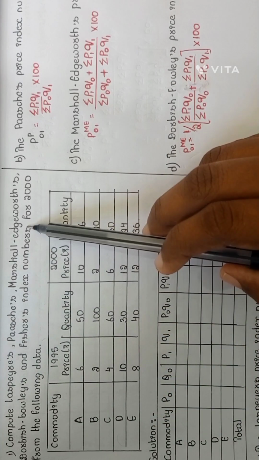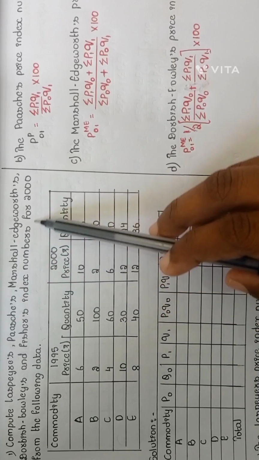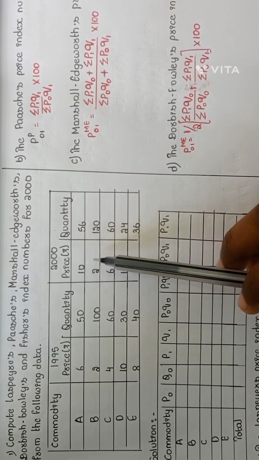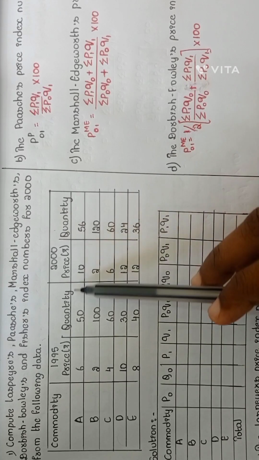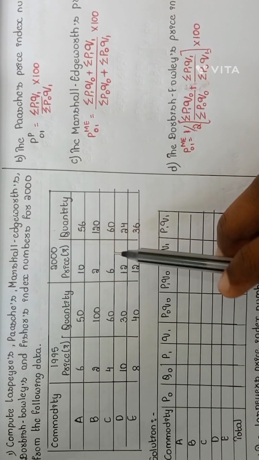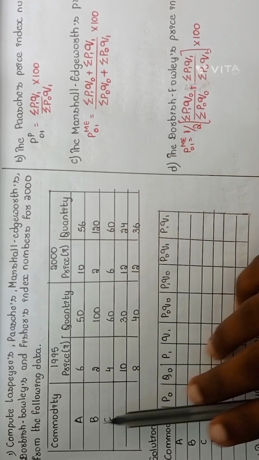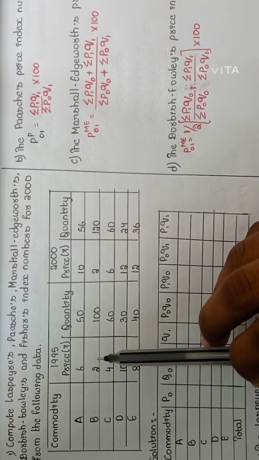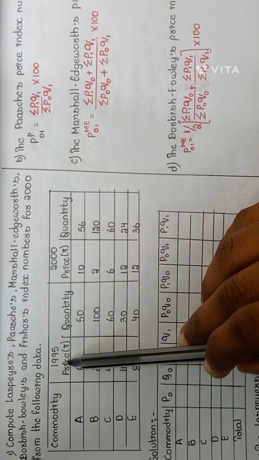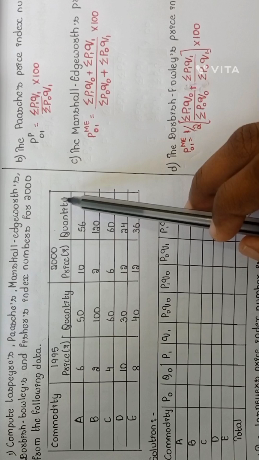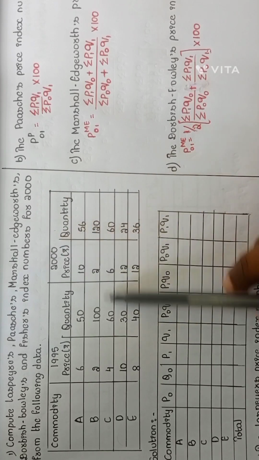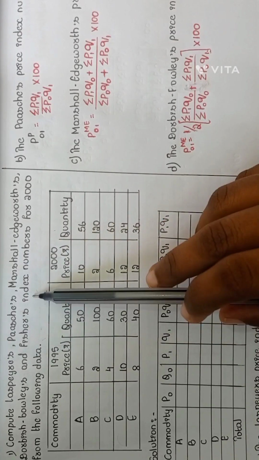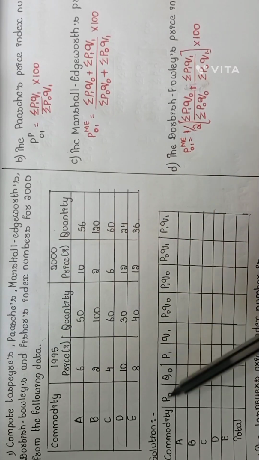Compute Laspeyres, Paasche, Marshall Edgeworth's, Dorbish Bowley's and Fisher's index number for 2000 from the following data. So in this question, we have to identify the various weighted aggregative price index numbers, that is Laspeyres, Paasche, Marshall Edgeworth's, Dorbish Bowley's and Fisher's index number. They have given a set of commodities A, B, C, D and E. They have given the price and quantity of the commodity in the year 1995 and the price and quantity in the year 2000. So using this we have to find out the price index numbers which they have mentioned in the question. So let's go to the solution.